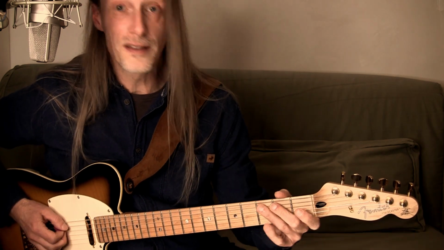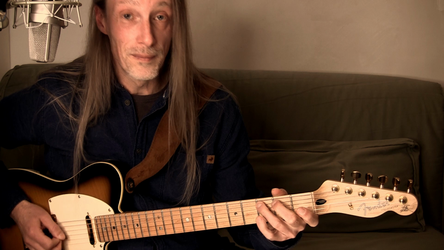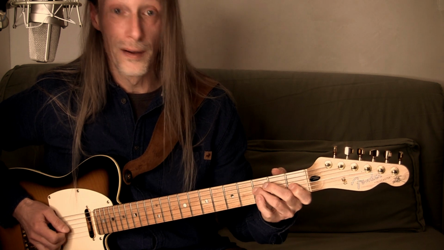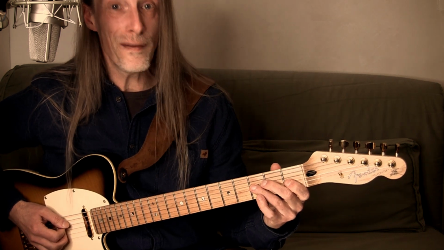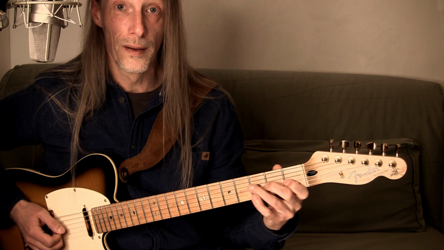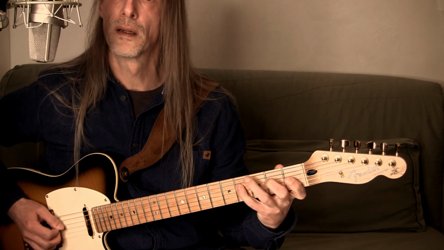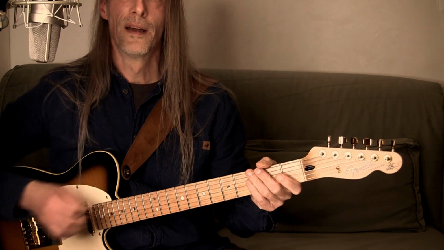Here, this is A harmonic minor. And here the augmented second from the F to the G sharp. If I make the F an F sharp, this is the reason why we have a melodic minor scale.